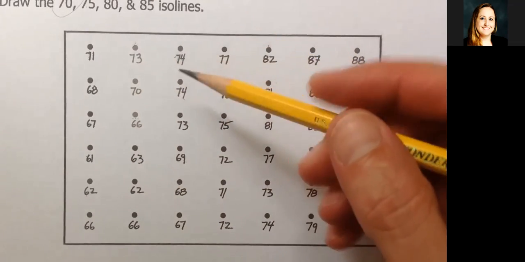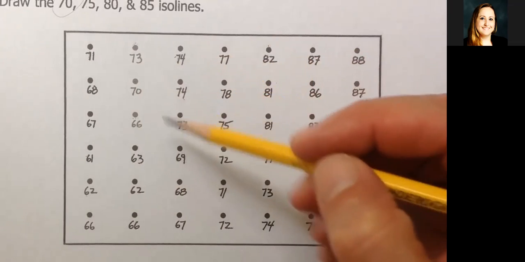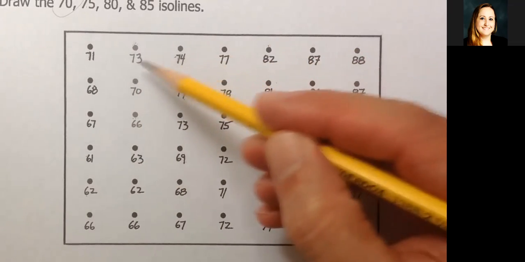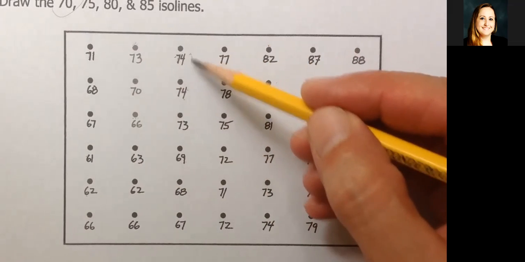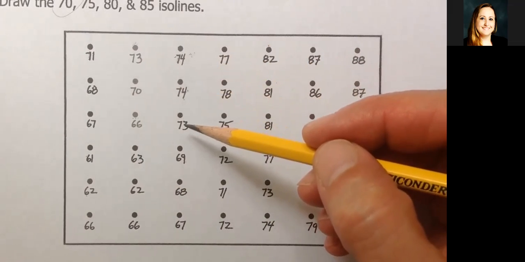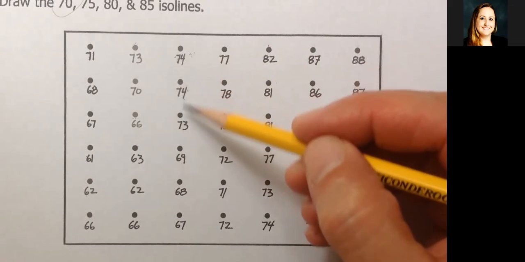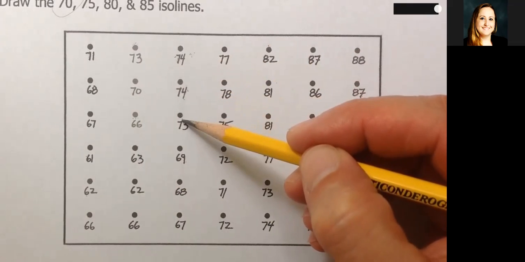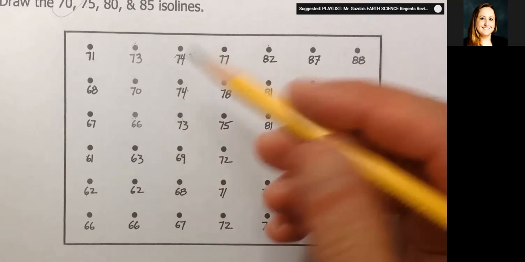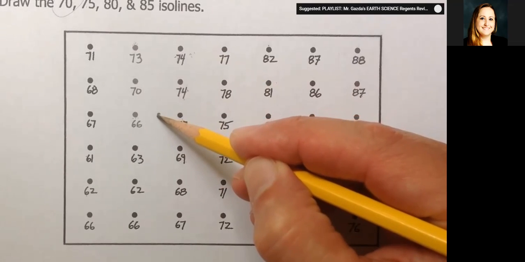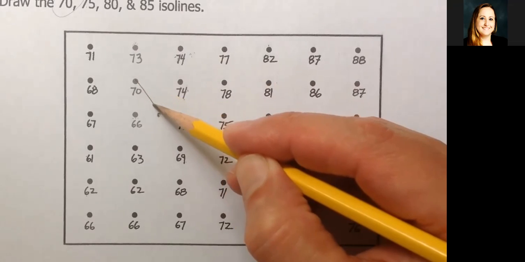So where is the next 70? Is 70 between these two numbers here, 73 and 74? No, it's not. That's too high. Is 70 between 74 and 74? Nope, those are too high. Is 70 between 74 and 73? Nope, so I'm not going there. Is 70 between 73 and 66? Well, yes, it is. So draw a dot right there and then connect it to that.